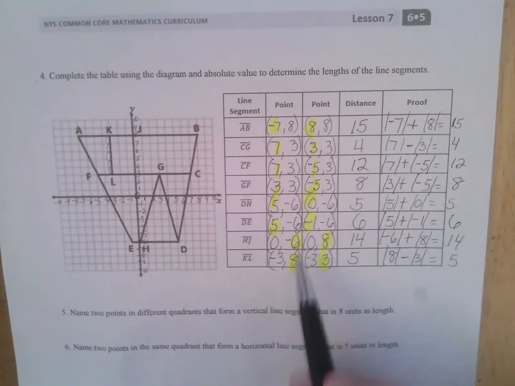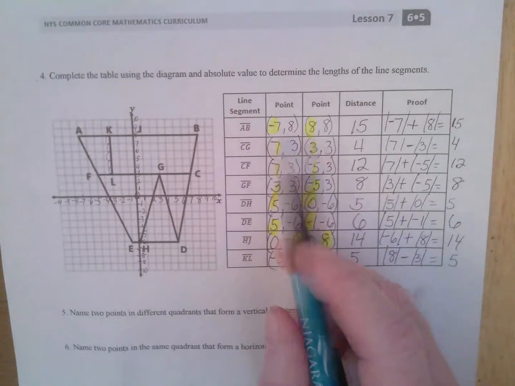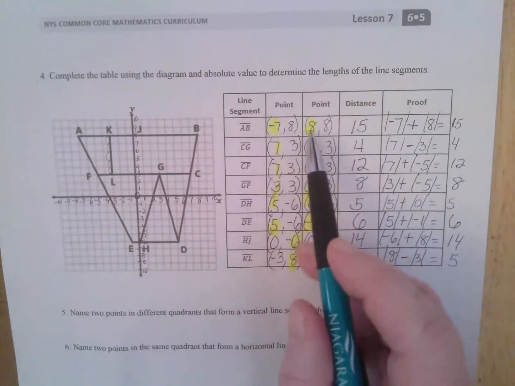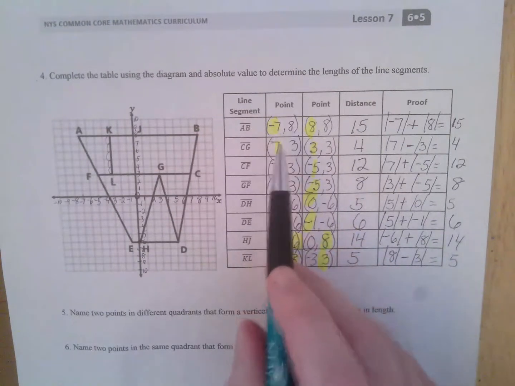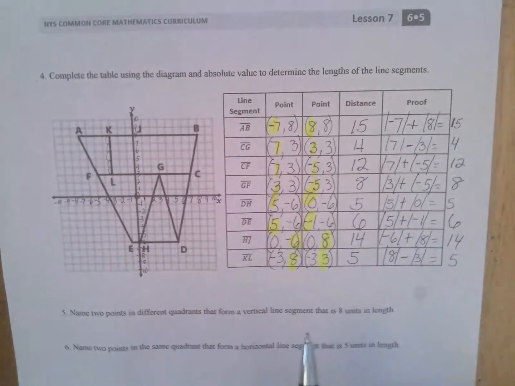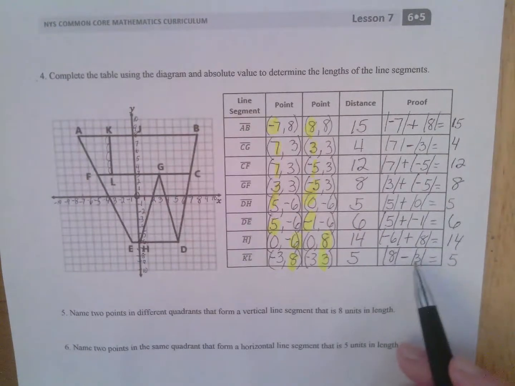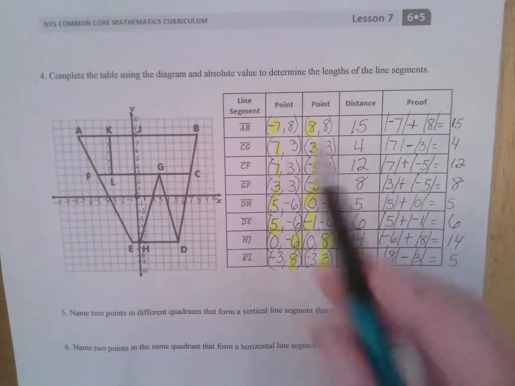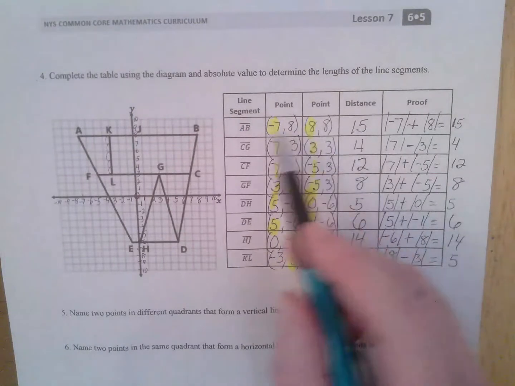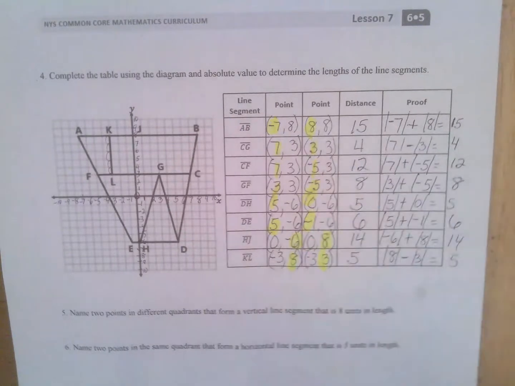If the points that we're using that are different have the same sign, we subtract, like this one. And if the endpoints that we're using have different signs, like this, if they have different signs, we add.